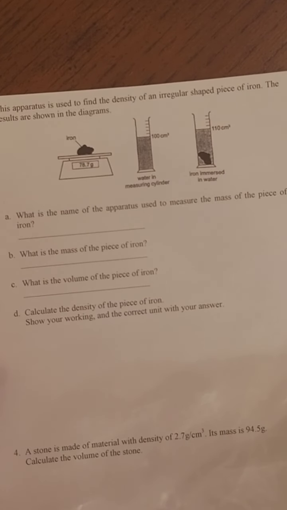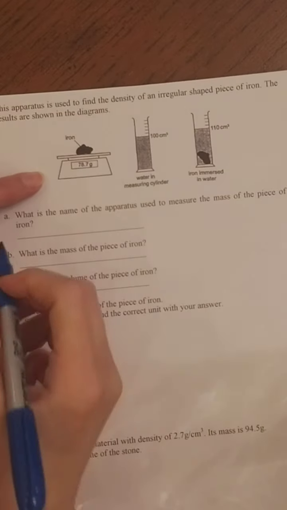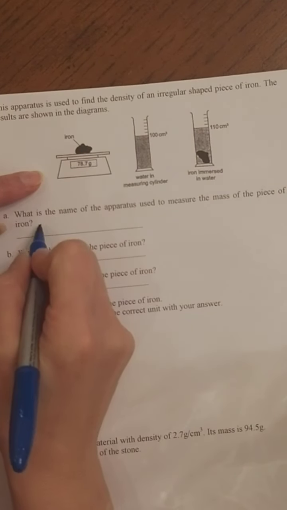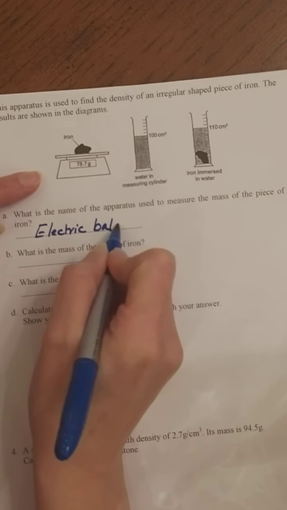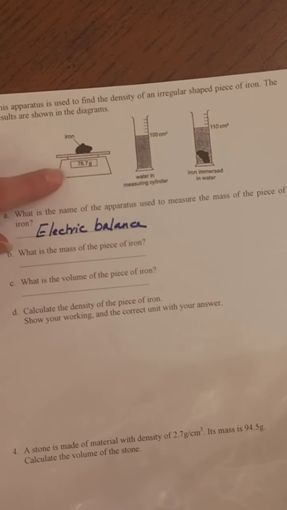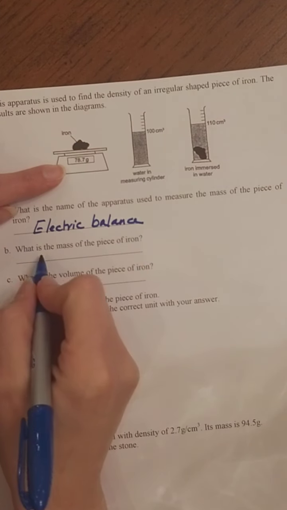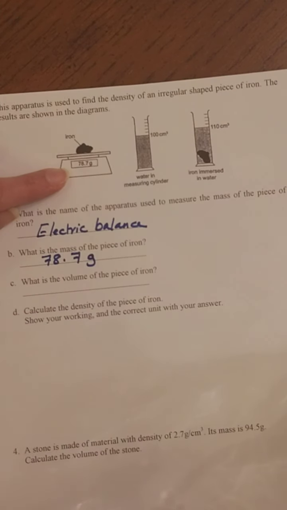A. What is the name of the apparatus used to measure the mass of the piece of iron? This apparatus here is a balance, an electric balance. What is the mass of the piece of iron? The mass is the reading of the electric balance. It's 78.7 grams.